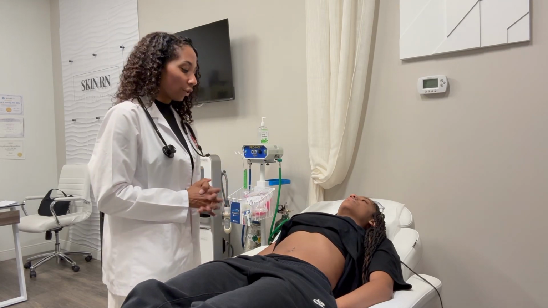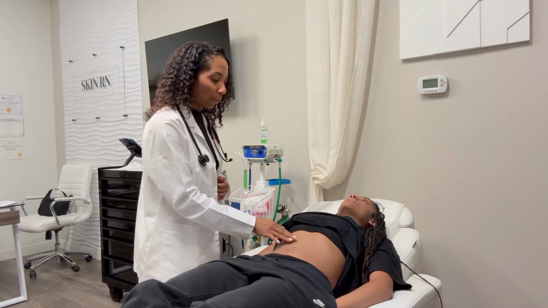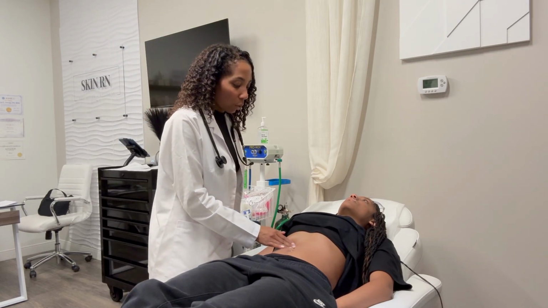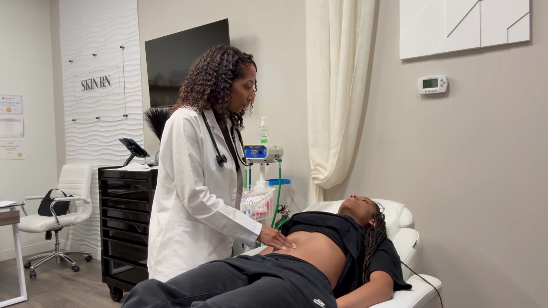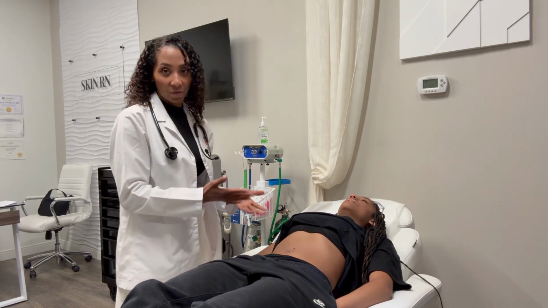The next thing that we're going to move on to is the Murphy's test. For the Murphy's test, we're going to palpate here in the right upper quadrant. I'm going to have you take a breath in. Any pain? So that would be a negative finding for the Murphy's test.